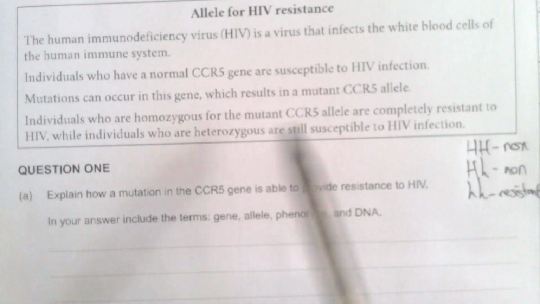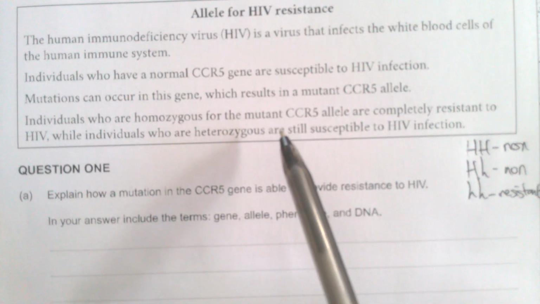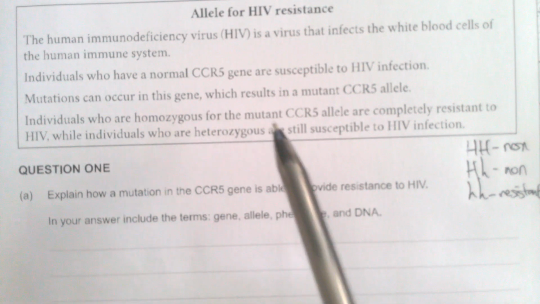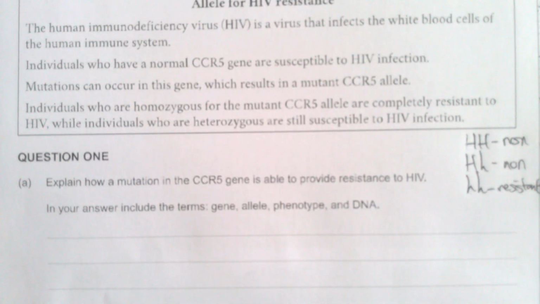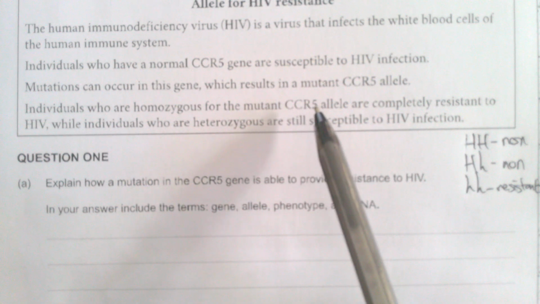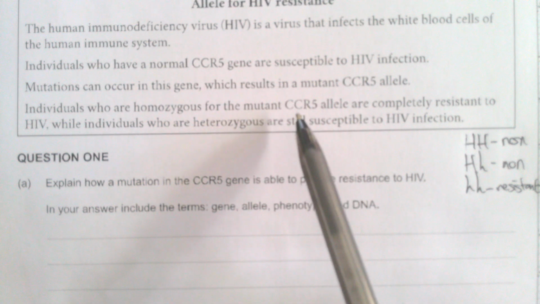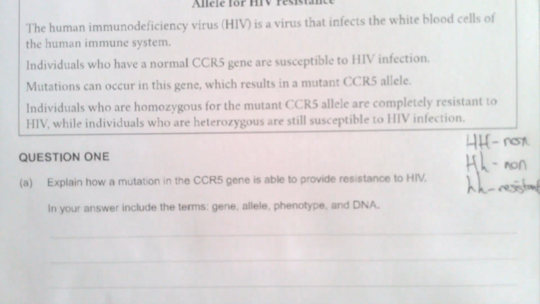So if this mutant allele does provide resistance, this could be a very, very important mutation going forwards. And if we were able to see a long way into the future, it may be that the prevalence of this mutant allele becomes quite common throughout humanity, because AIDS is essentially untreatable. You have to manage it very carefully.